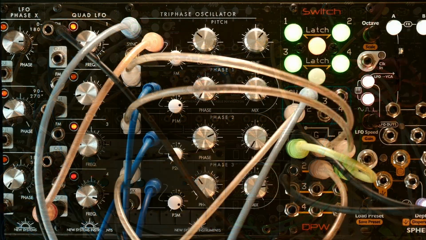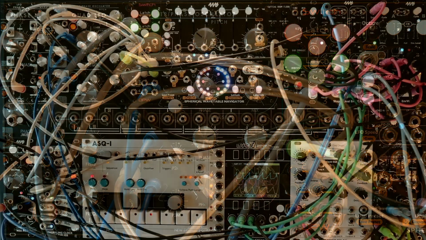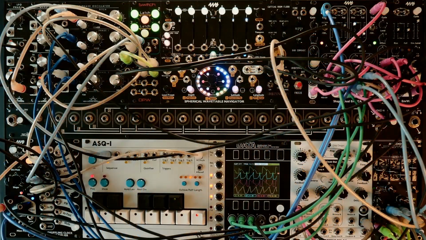Speaking of mainstays, I want to give a shout out to Bastel and Casper. This Aikido dynamic VCA mixer is absolutely amazing. So we're going to use that today.